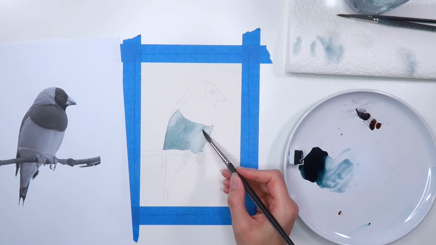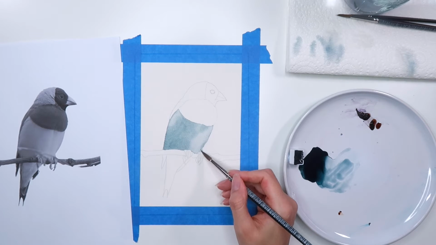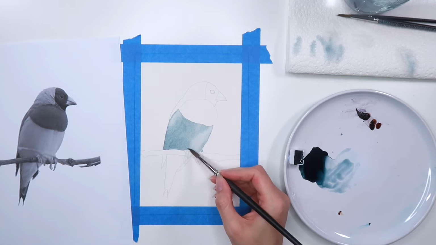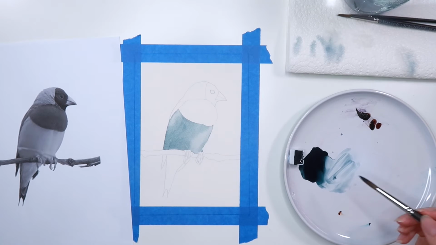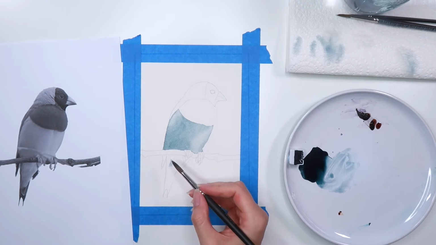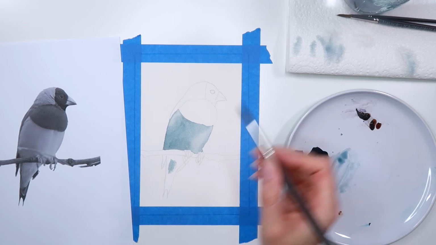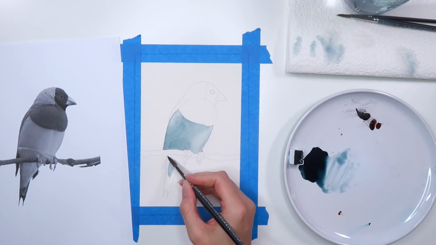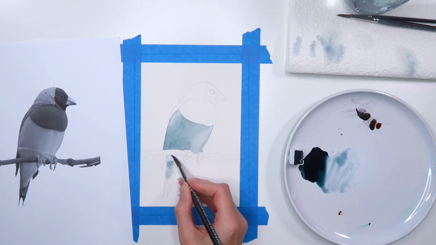And you don't even have to overlap colors or paint panels next to each other to form harsh lines. Simply painting in an area where you continually drop water and color will push pigment to the outer border of that shape, and that can just create harsh lines in itself, so don't stress about it. While I'm here, I'm going to paint the tail of the bird, the bottom side of the tail that's peeking through under the branch, because it looks to be a similar value.